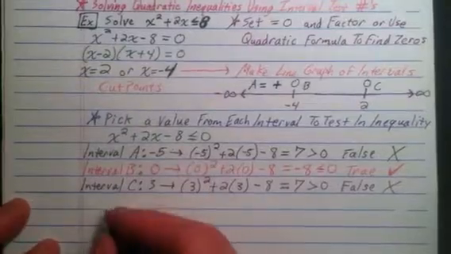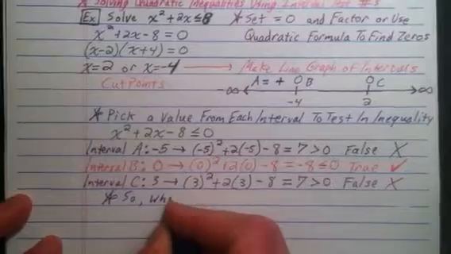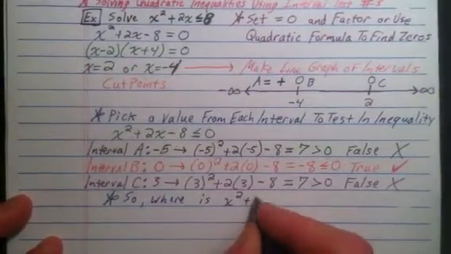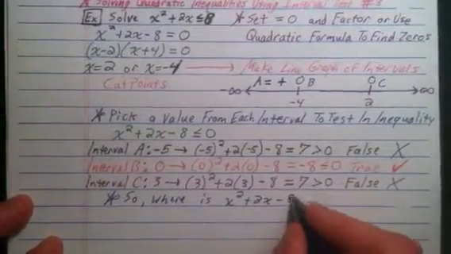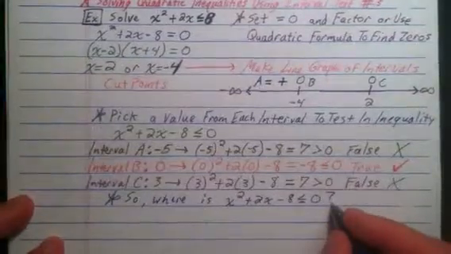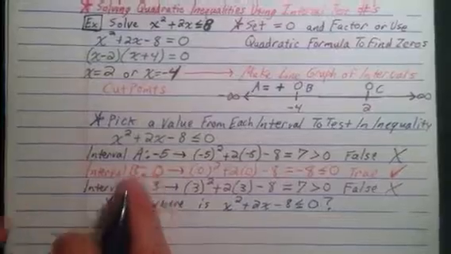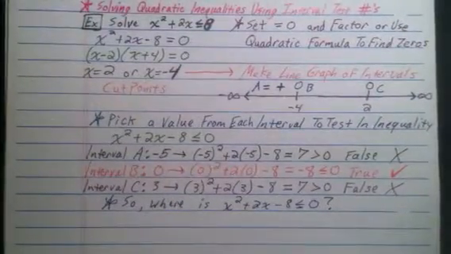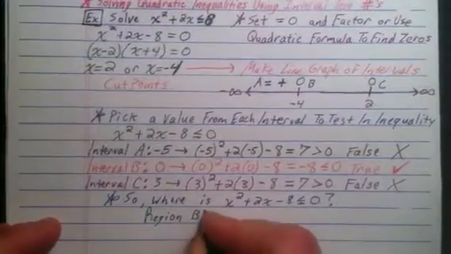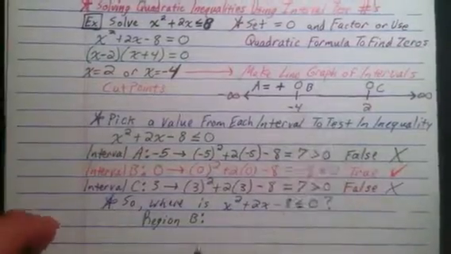So to answer our question, where is x squared plus 2x minus 8 less than or equal to 0? Well, only in one of those regions. We can call it region B, or interval B. So we just want to write in interval notation what is region B.